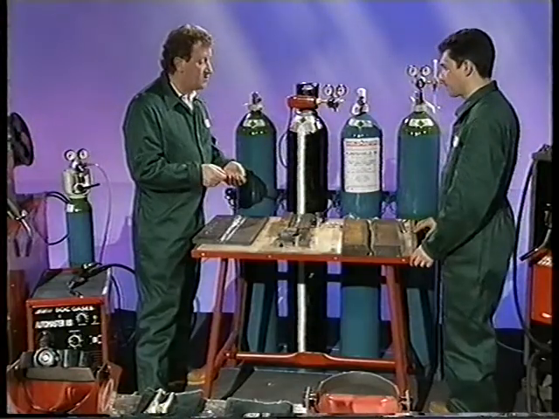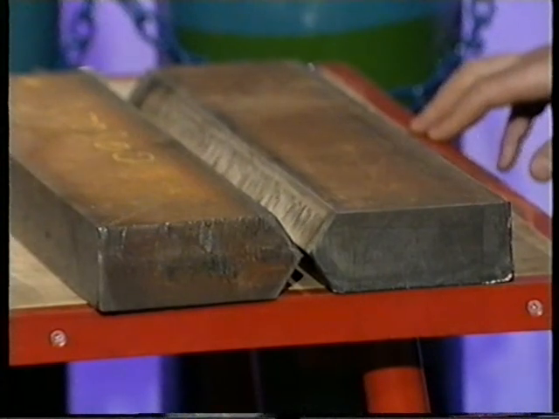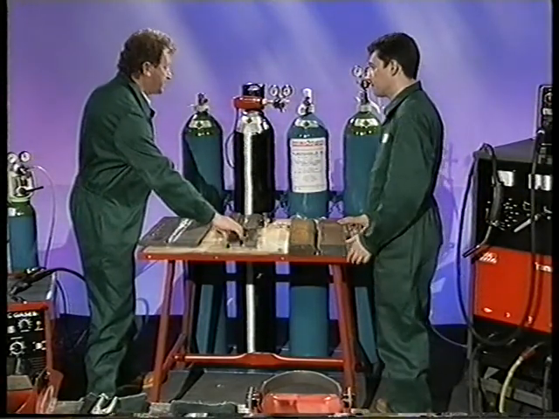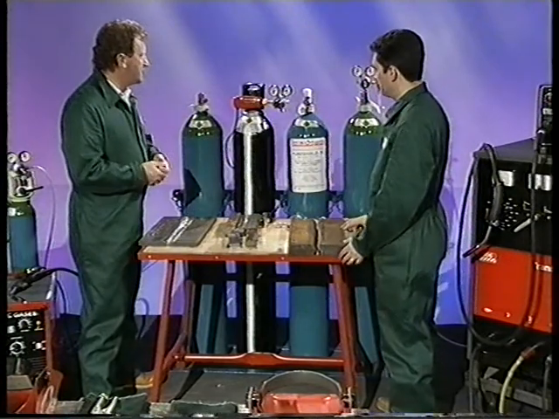For heavier section work, the diameter of the wire would be larger, or maybe even a flux cored wire, and a larger output machine such as the one behind you. Right. What about gases? Traditionally, the gas that was used was carbon dioxide. There are some drawbacks to its use.